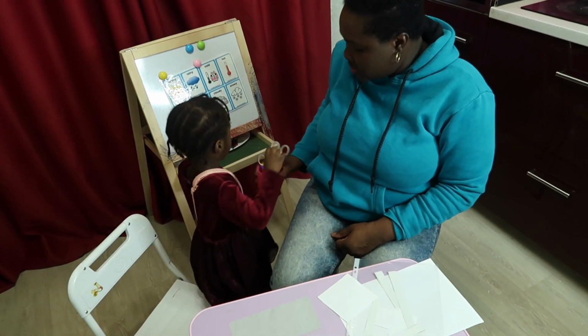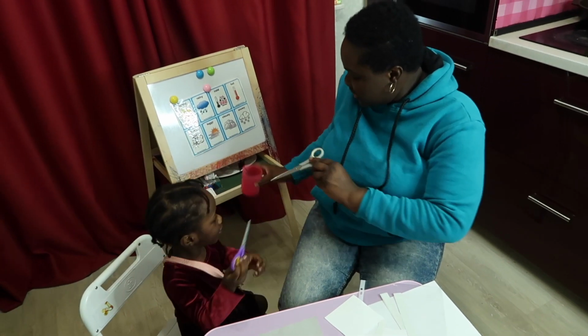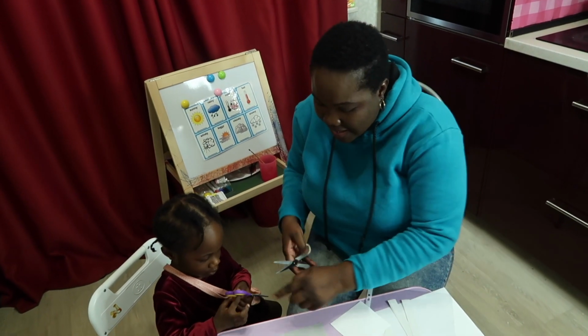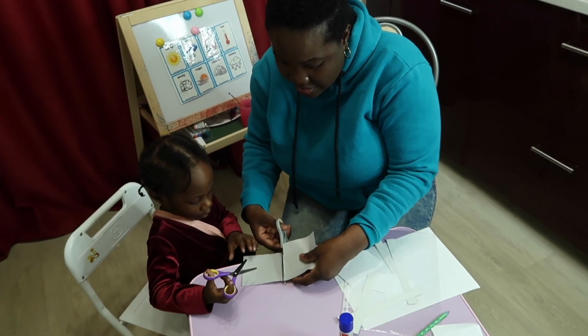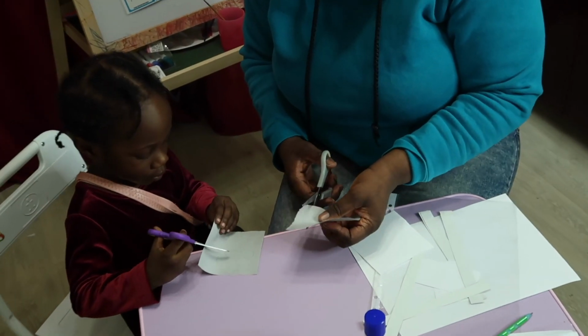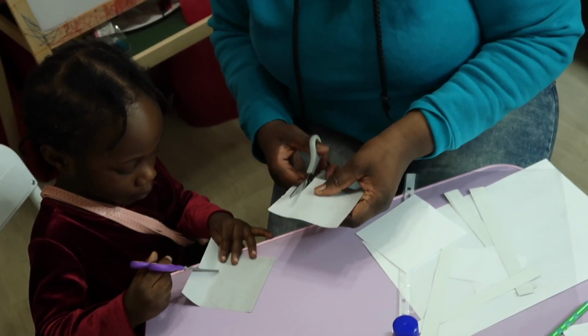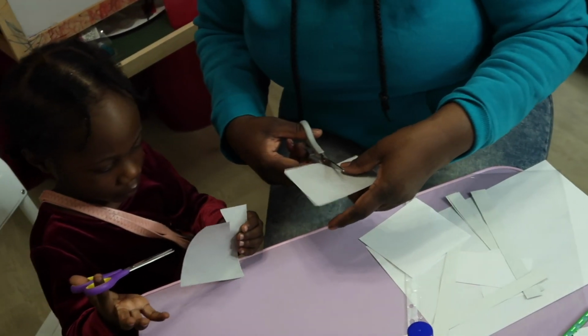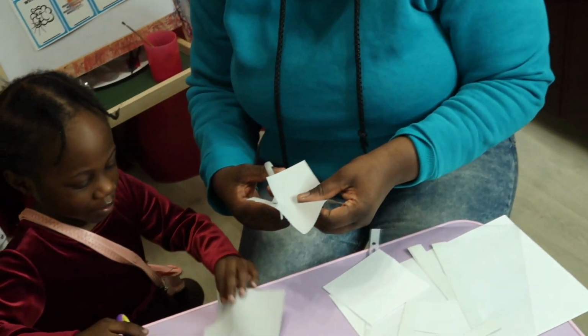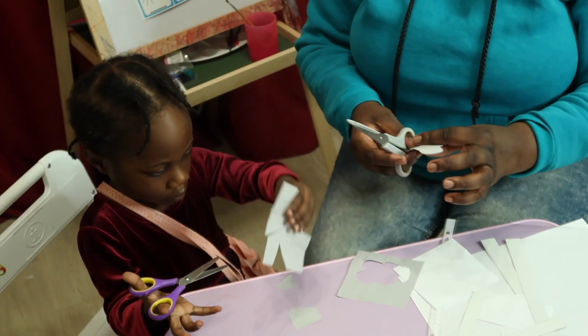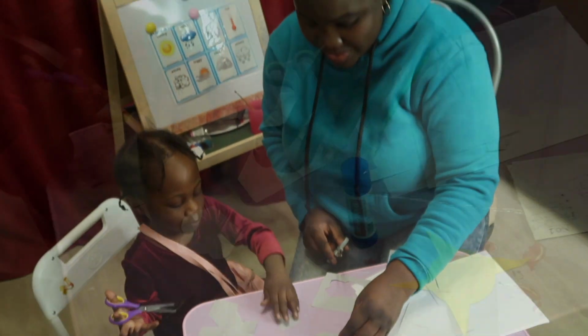Where's the scissors? And this is mommy's scissors. And this is the kids' scissors. Okay, wait, please. See, you're going to trace it. So here you can help your kid if they are not so strong with the scissors yet. All right. Good.